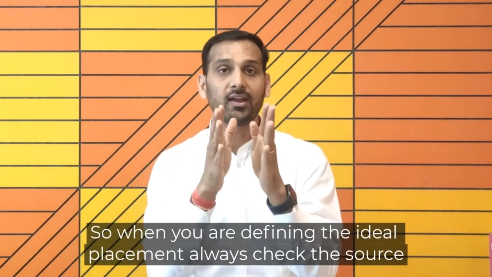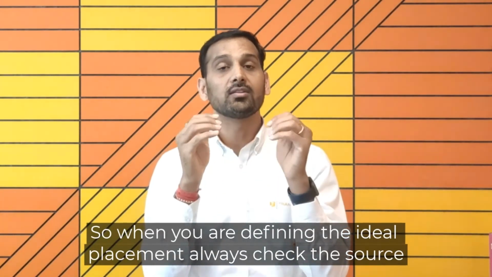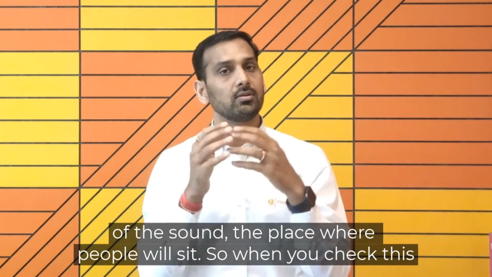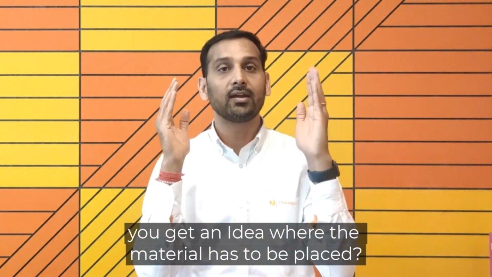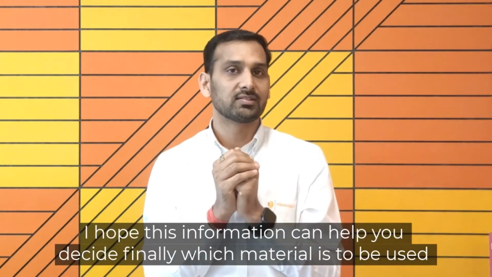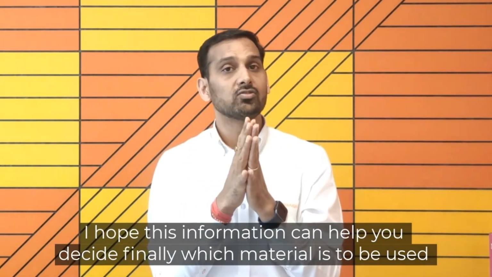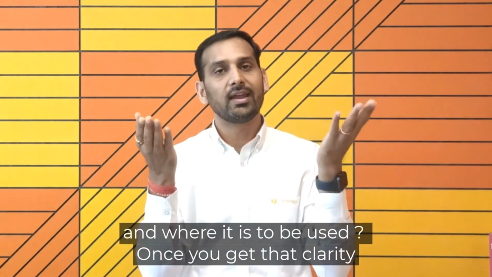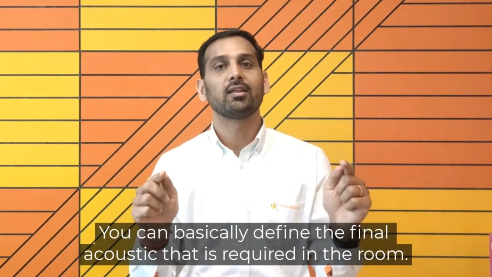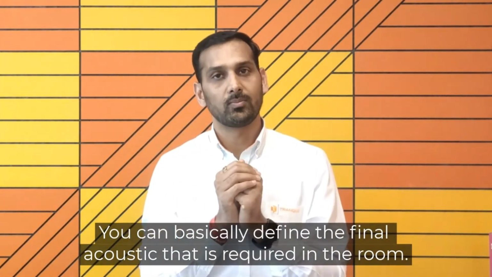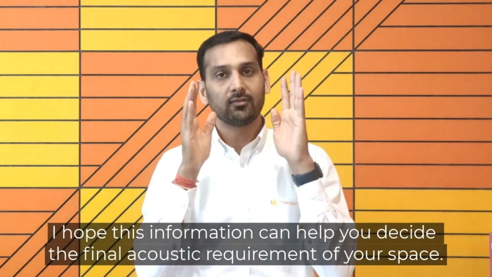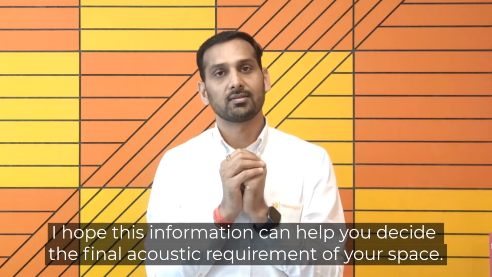When you are defining the ideal placement, always check the source of the sound and the place where people will sit. When you check this, you get an idea where the material has to be placed. I hope this information can help you decide finally which material is to be used and where it is to be used. Once you get that clarity, you can define the final acoustic requirement of your space.